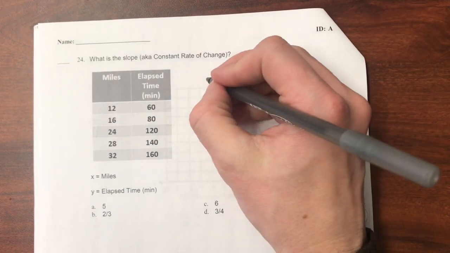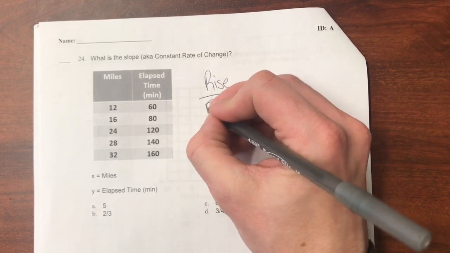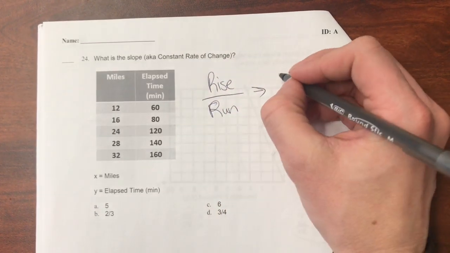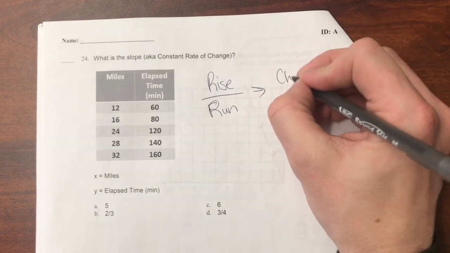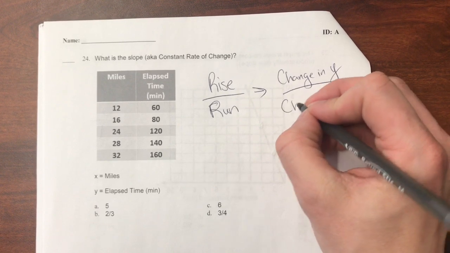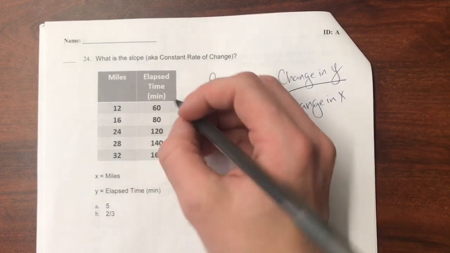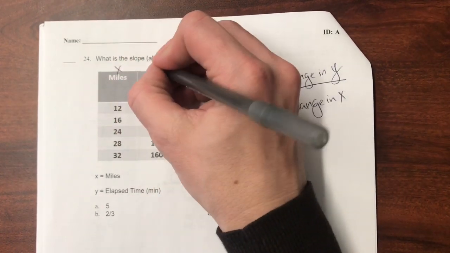What is the slope, aka the constant rate of change? A while back, we talked about the rise over run, which is our slope, is the same thing as the change in y over the change in x. So let's find out the change in y's. This would be my x value, that would be my y.